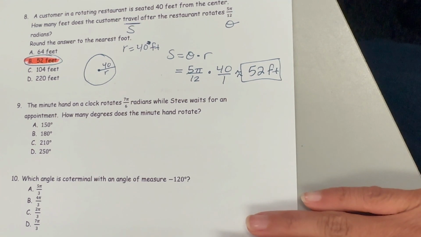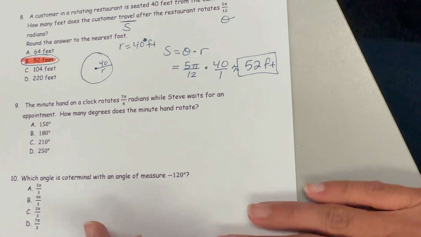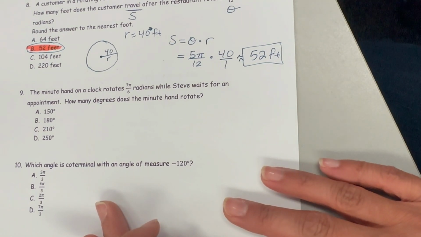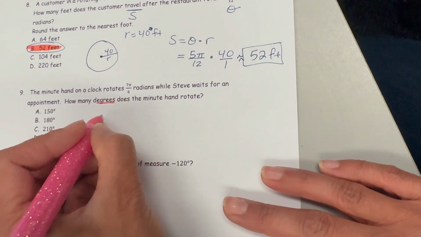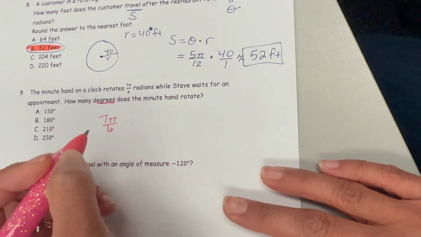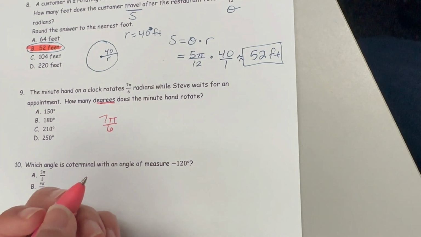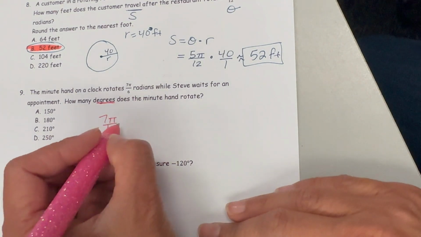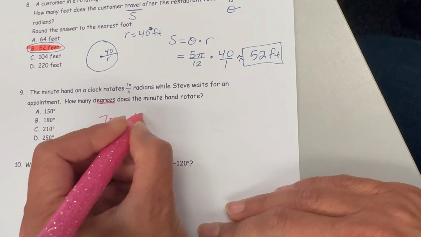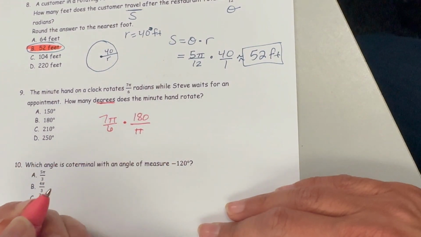All right, number 9 says the minute hand on a clock rotates 7 pi over 6 radians while Steve waits for an appointment. How many degrees does the minute hand rotate? All right, so we're converting 7 pi over 6 into degrees. You can either remember that this is from your unit circle, or you can convert it by multiplying by 180 over pi.